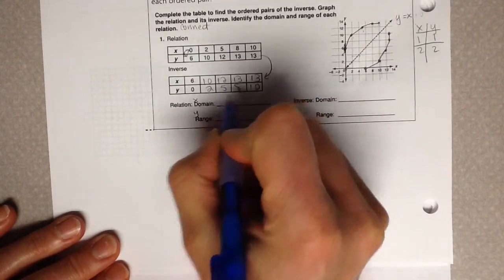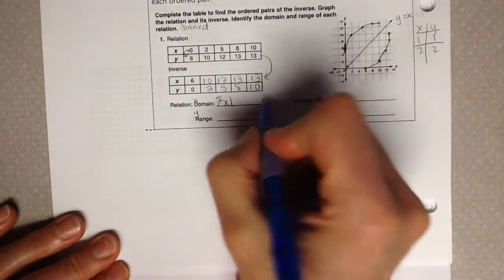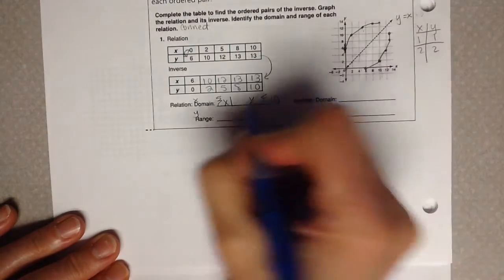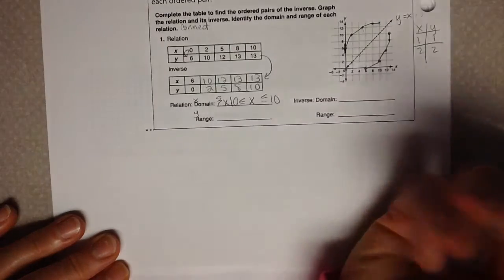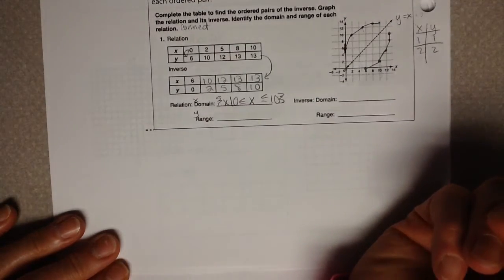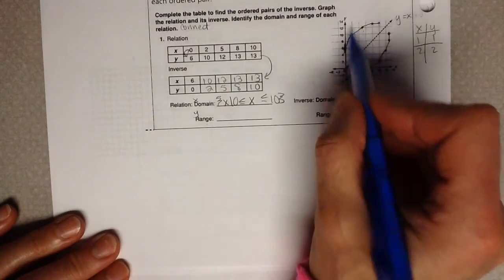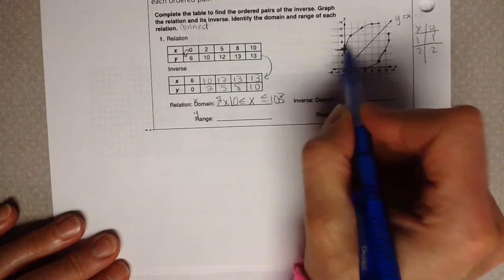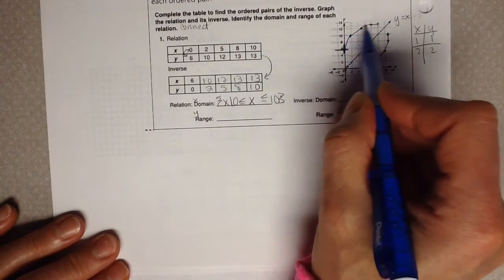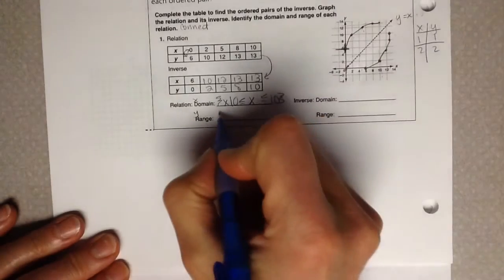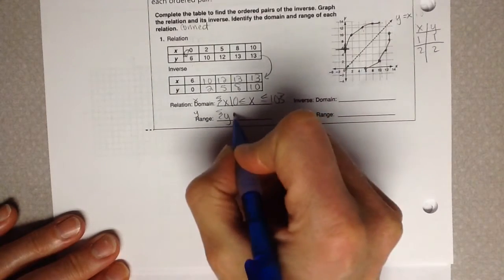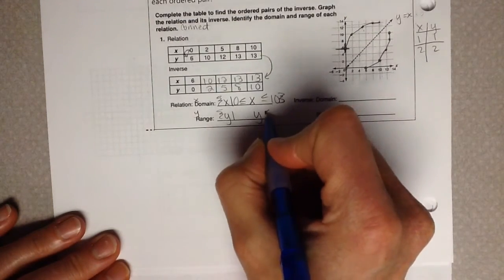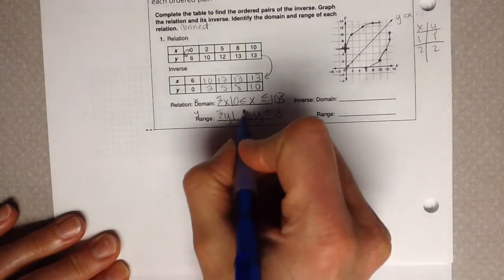So we're going to say the set of all numbers x such that x is less than or equal to 10 and greater than or equal to 0. So that defines the domain. And now we're going to look at the range, so that's on the y. So the lowest one I have right here is 6, and the highest I have is 13. So we're going to say the set of all numbers y such that y is less than or equal to 13, but greater than or equal to 6.